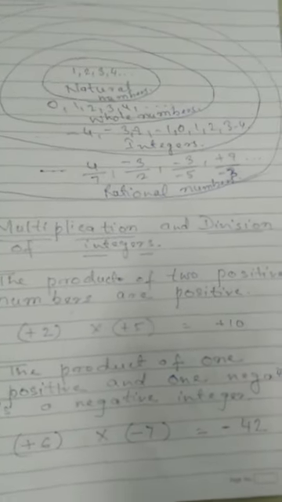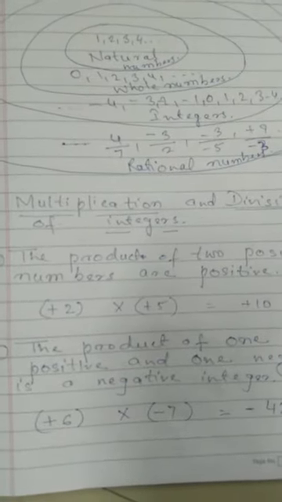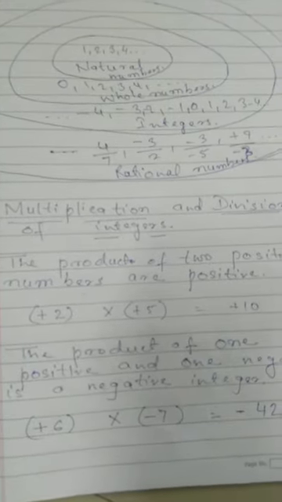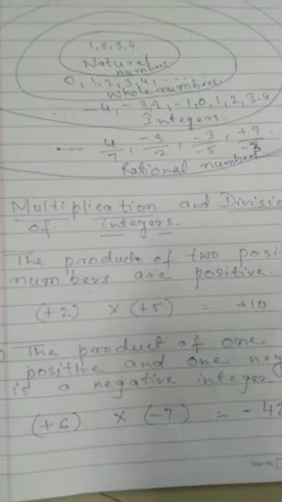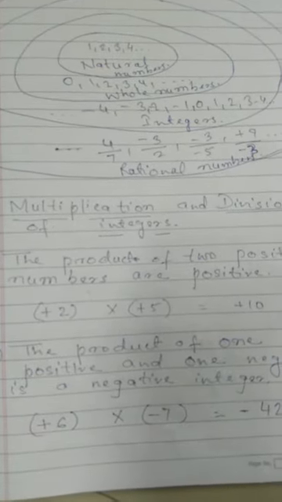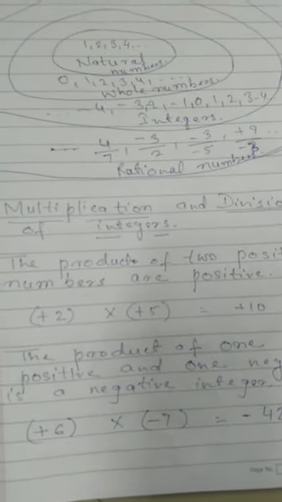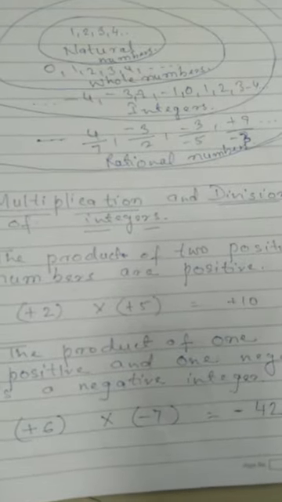The product of two positive numbers is positive. As shown in the example, +2 multiplied by +5 equals +10. Here 2 is a positive integer, 5 is a positive integer. When we multiply +2 with +5, we get the answer +10.